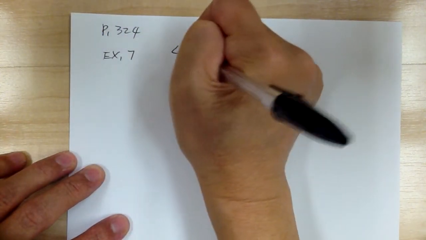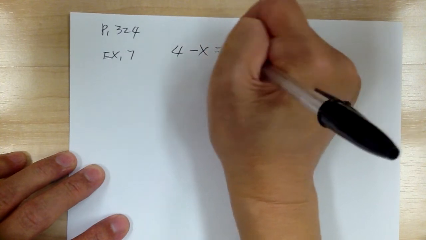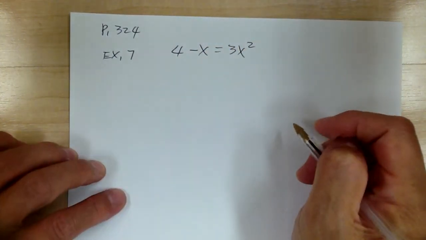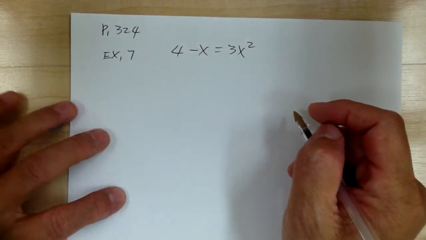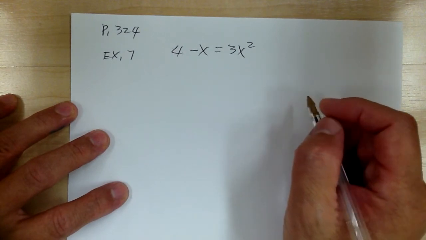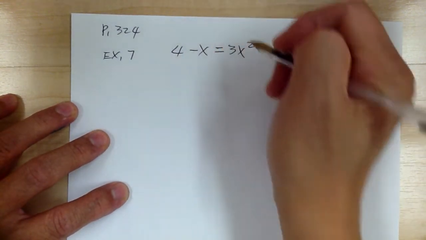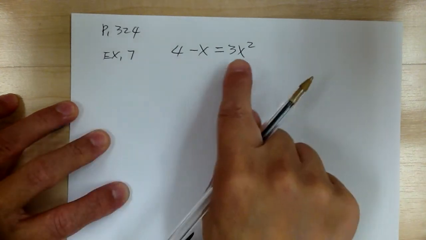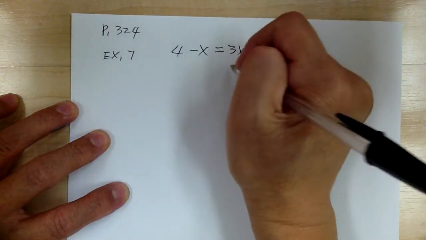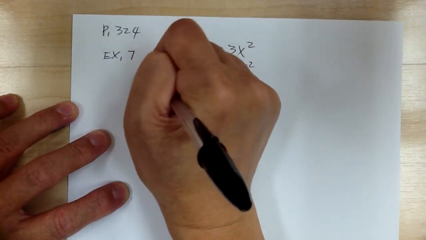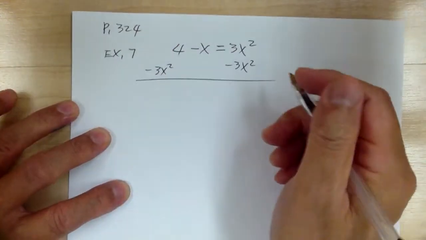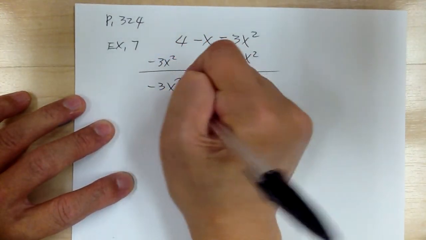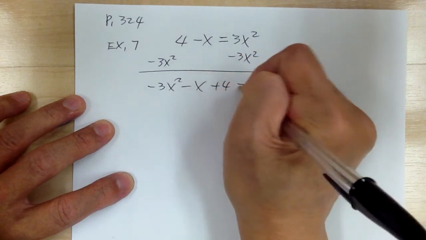You're solving, you got 4 minus x equal to 3x squared. Okay, so first let's put everything in the correct form. It doesn't matter if you have an x on it, but let's do it this way. Let's minus 3x squared, so let's put everything on this side. So you got -3x squared minus x plus 4 equal to 0.